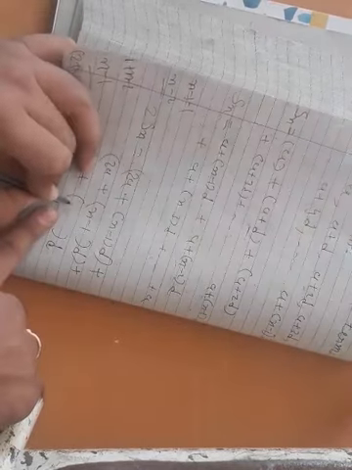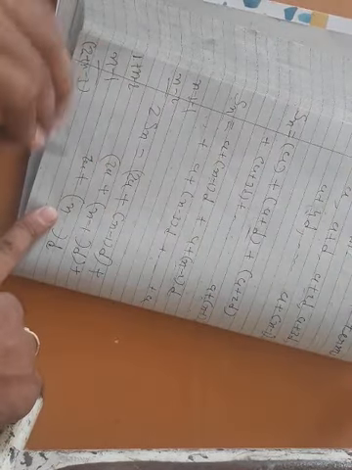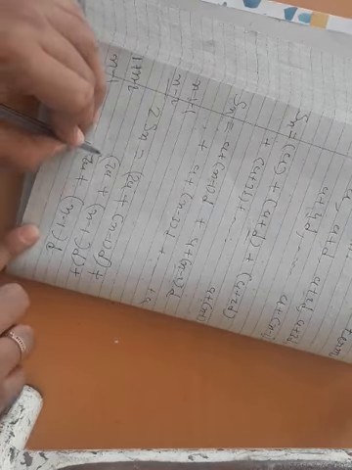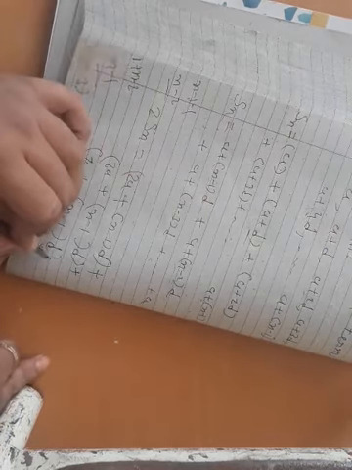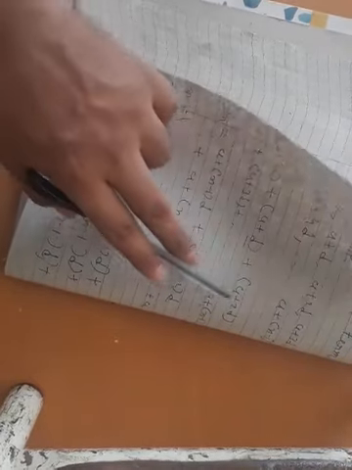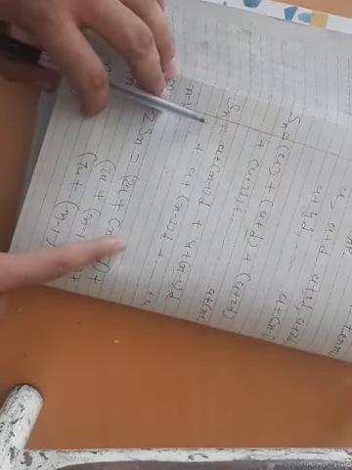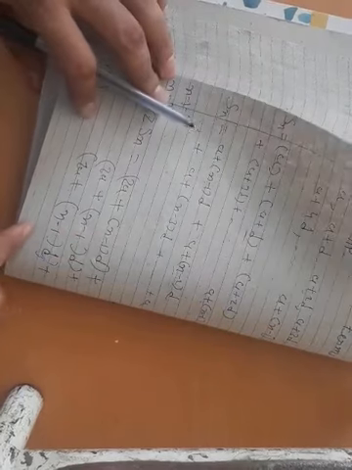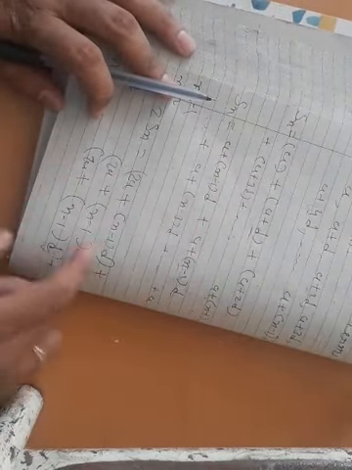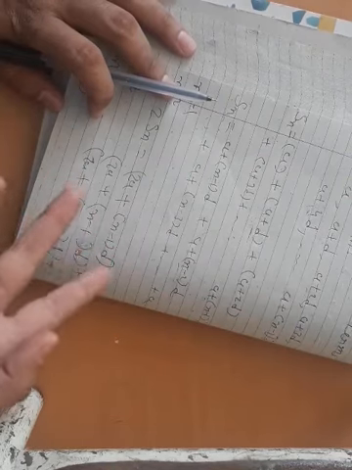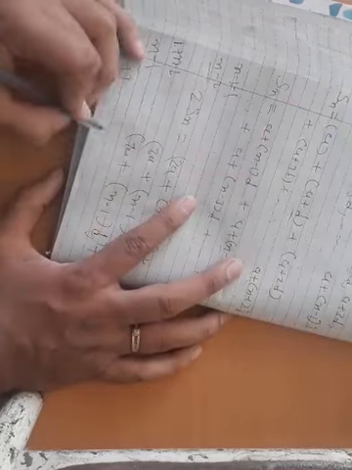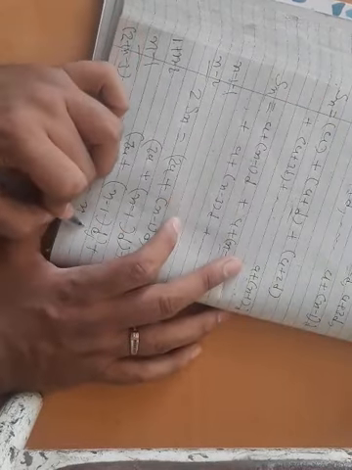Again n is as it is, and 2 minus 3 is again minus 1. So we can observe that every time when we add first term with first, second with second, third with third, we always have the same answer. Now here there are n terms, so this will be repeated n times.